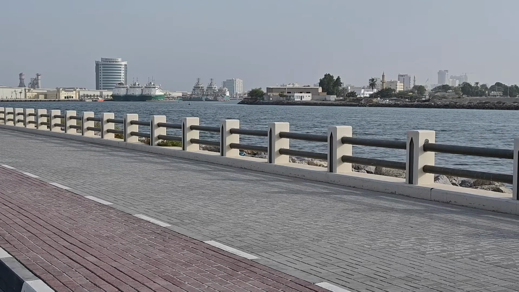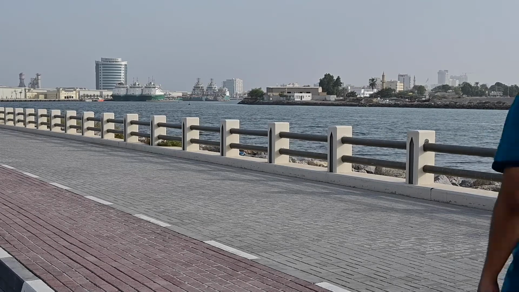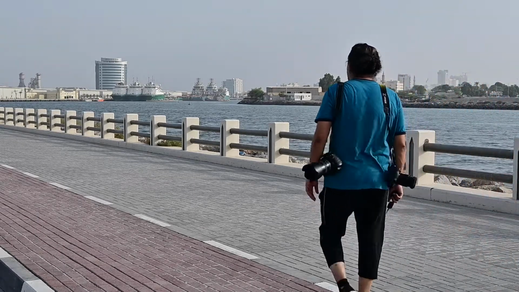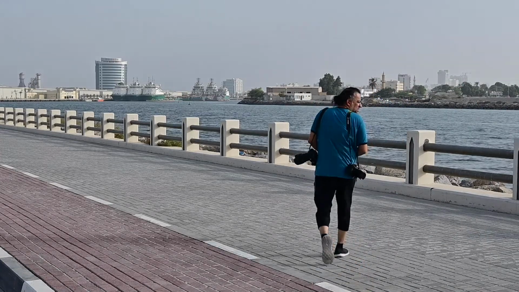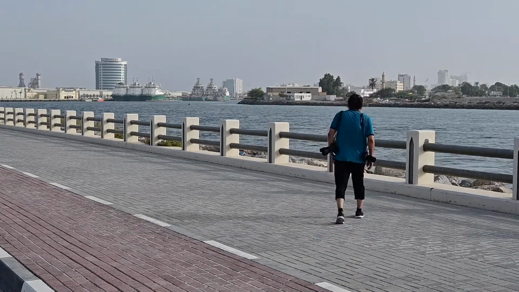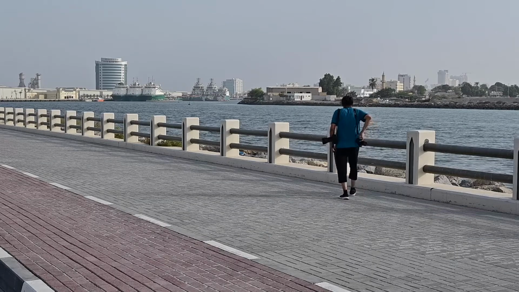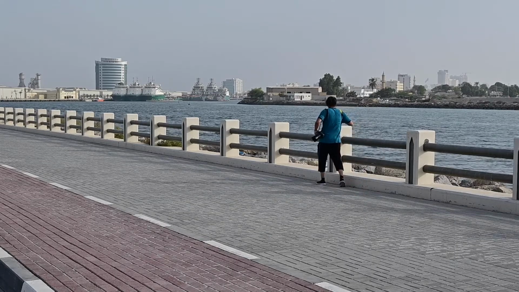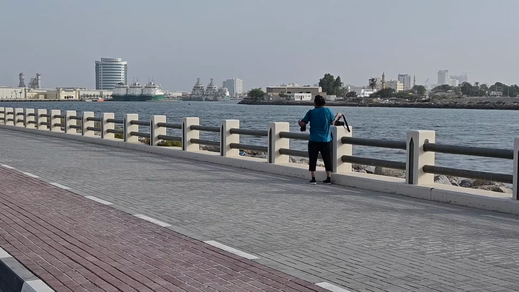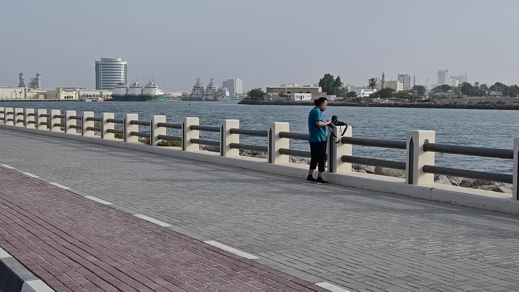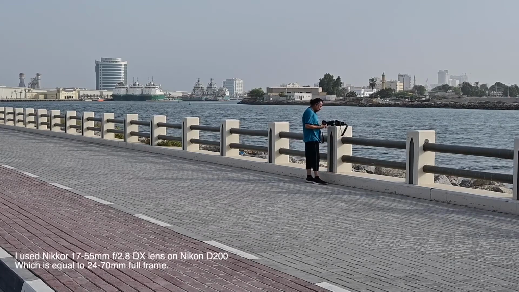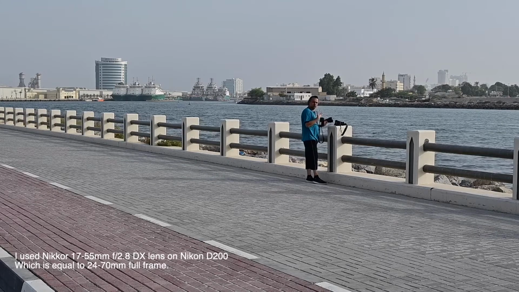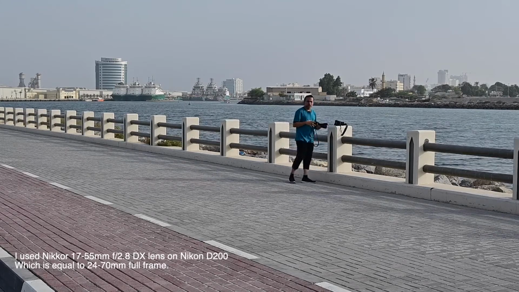Chalo yaar, let's see. I like this place. I think 17 to 55, which is equivalent to 24-70 on full frame.